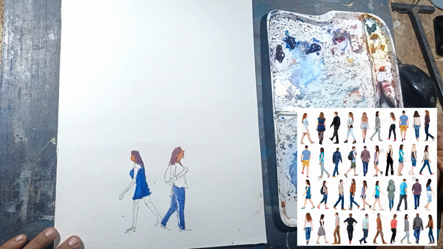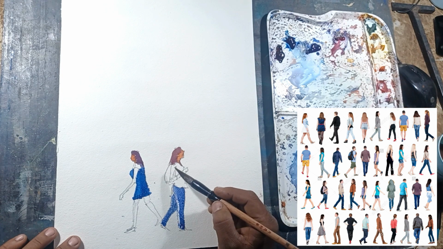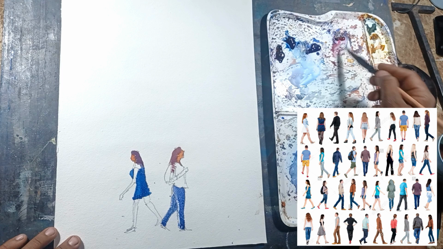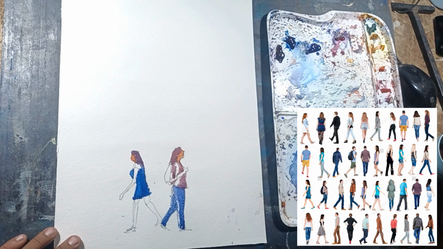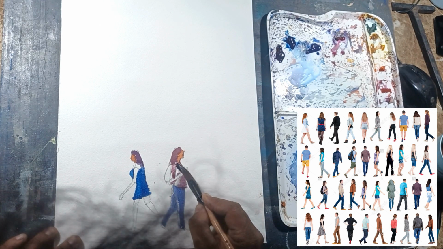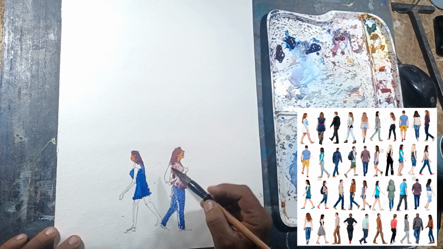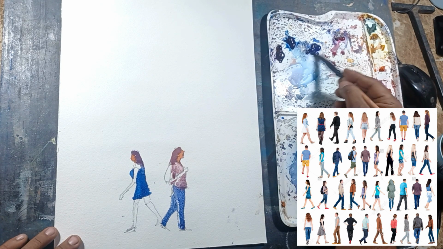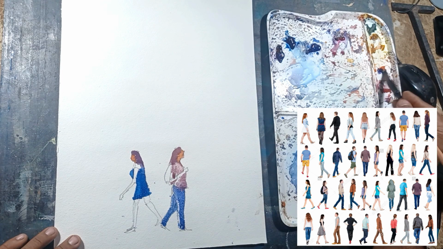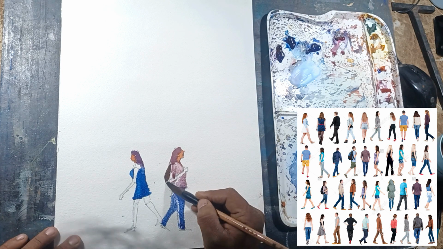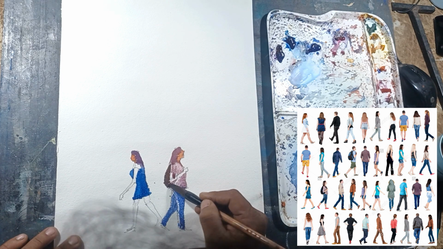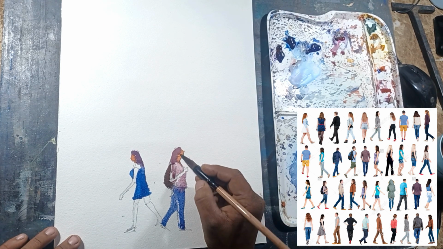And then this color. So basically I'll work on the back.